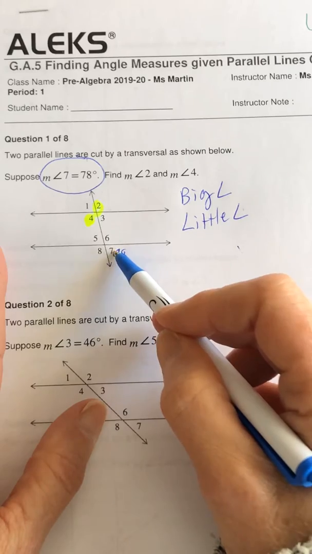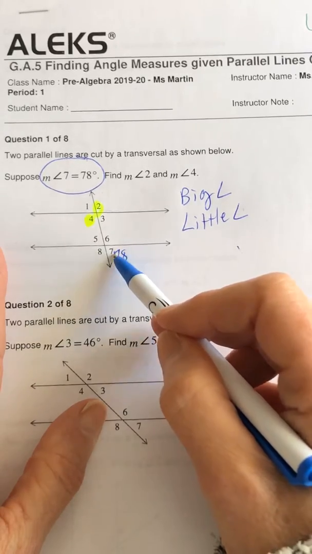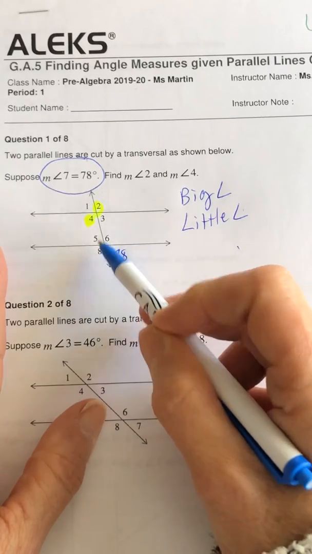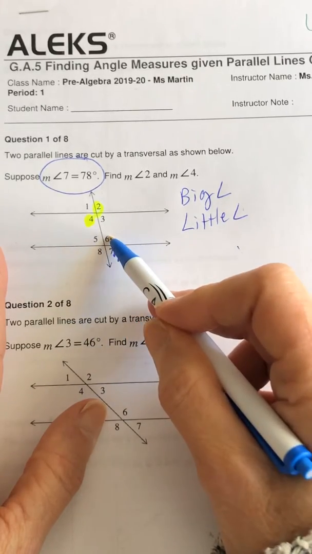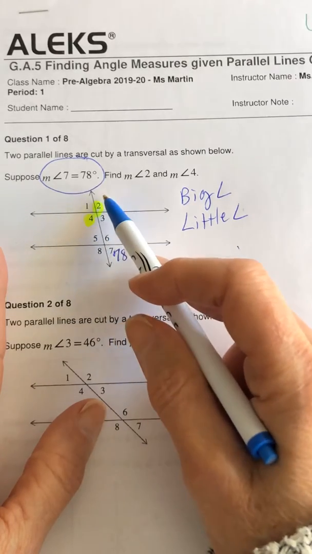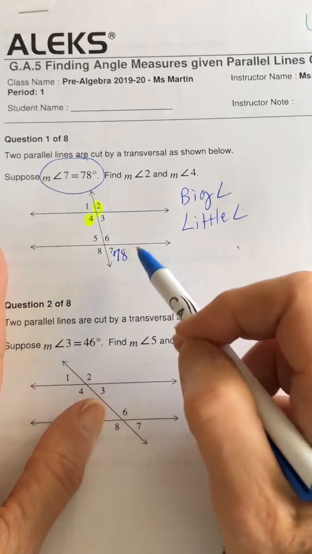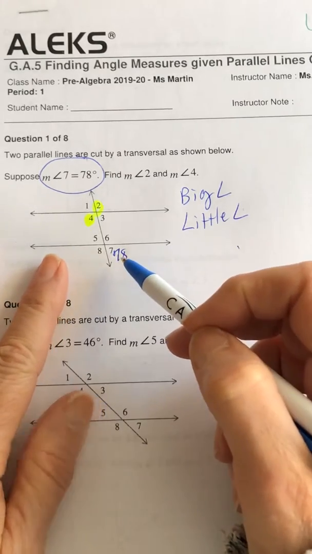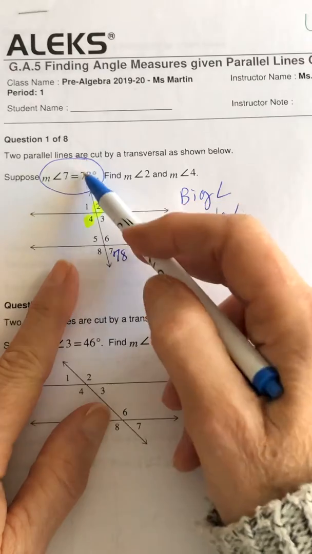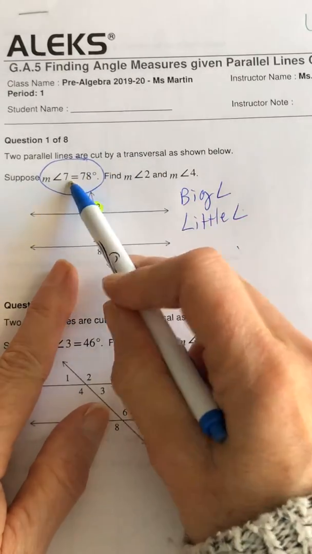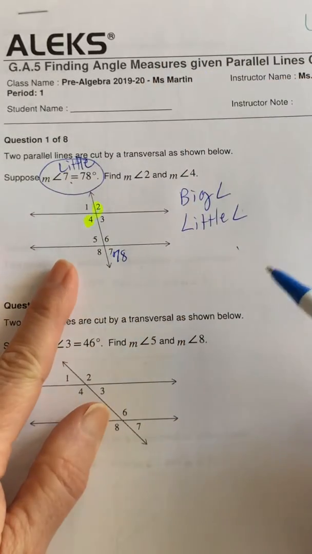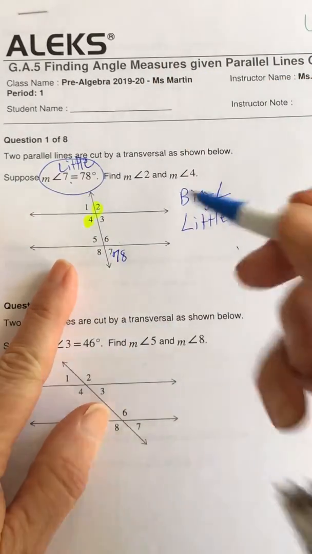If I look for all the little angles, there's only a little angle and a big angle. There's the little, there's the big, there's the little, the big, the little, the big. You don't even have to really know which is which. They'll give you one measure, either the big or the little. They gave us the little. And there will be a way to figure out which one is which as soon as I show you.